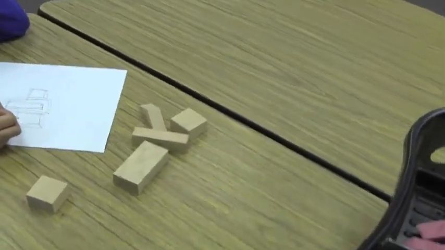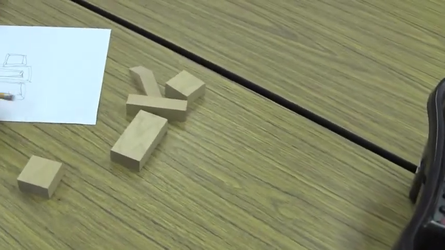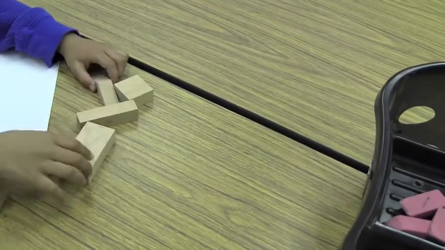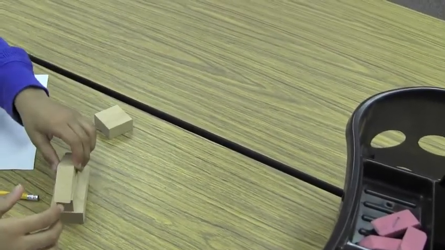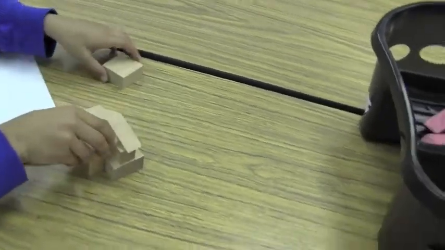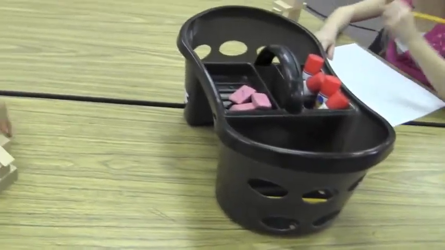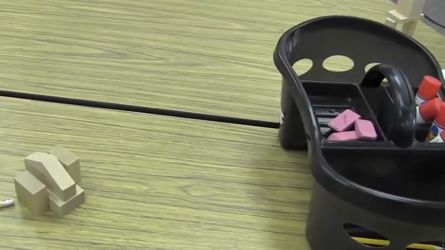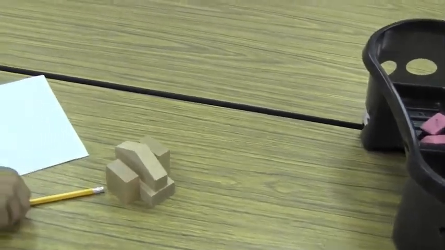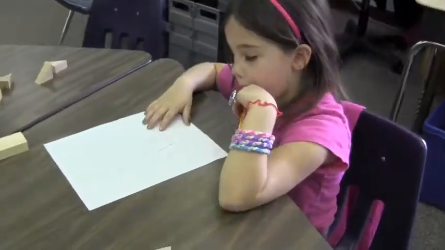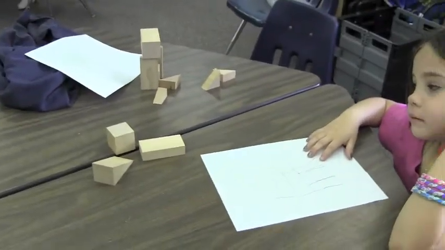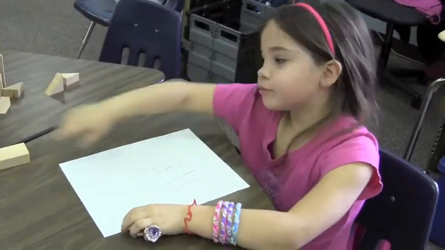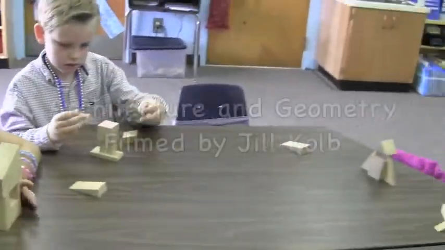Daniel, where's your building? Your building doesn't look like anything right now. Could you make it again? Yes. Now make sure your drawing looks like your building, okay? Where's your drawing? I mean, where's your building? I gotta go with Massey. You can do it there if you want to. Well, let's see that one, Skylar.